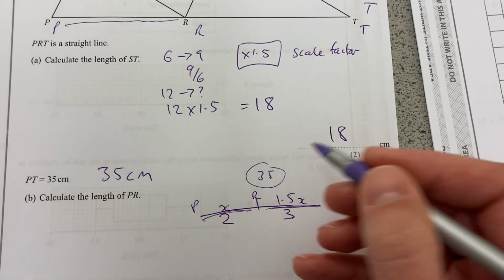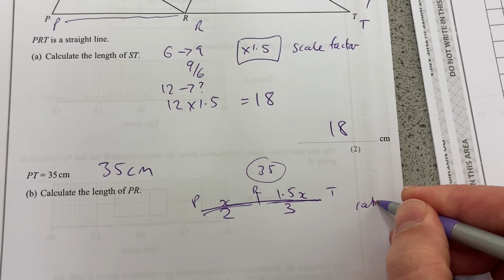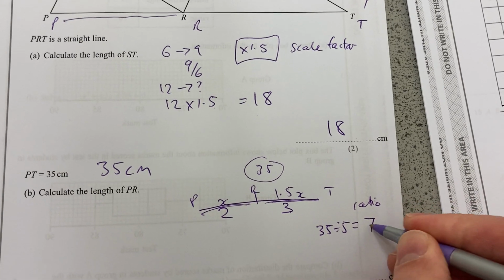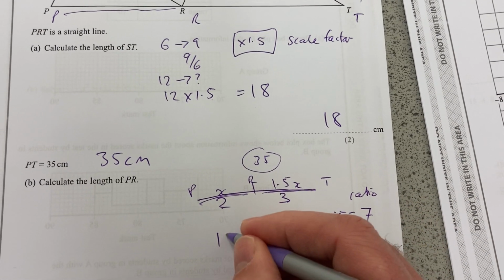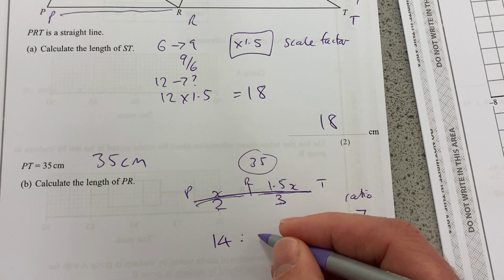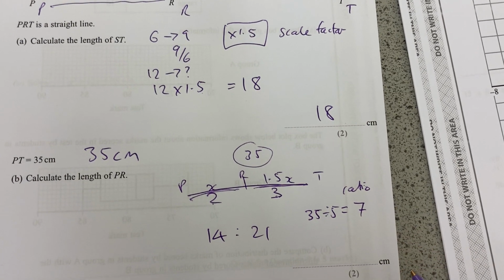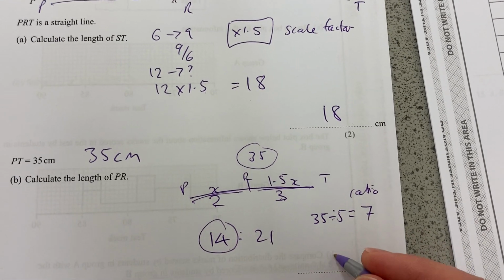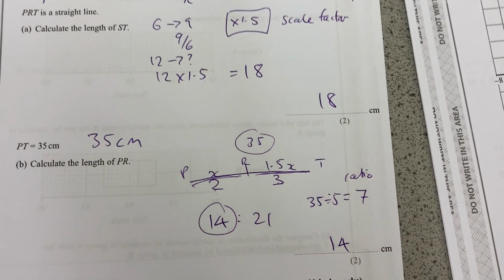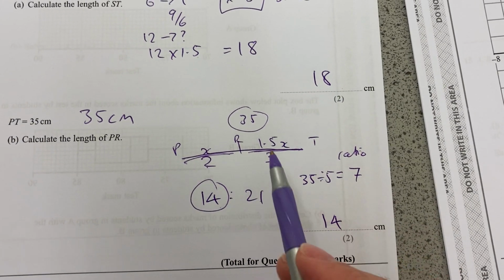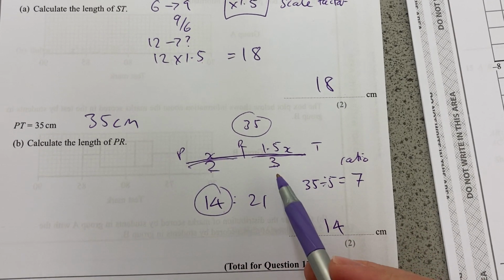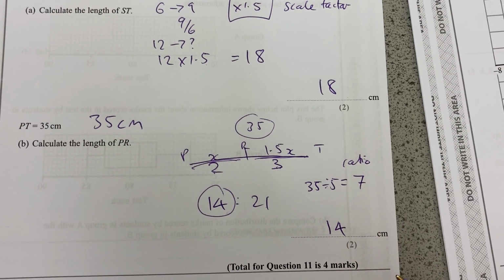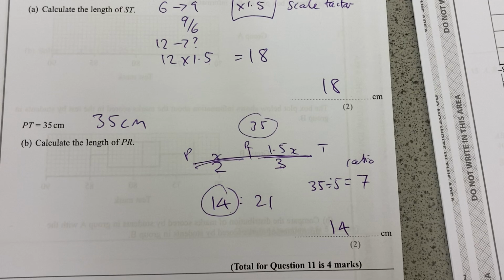So I'm going to take that 35, use my ratios here, divide 35 by 5, and I get 7. 2 times 7 is 14. So it's 14, and that part's 21. Together, they make 35. They've only asked us for that side. Okay, there are other ways to do that, but that's the way that I like, breaking that up into a ratio question and sharing an amount in a given ratio.